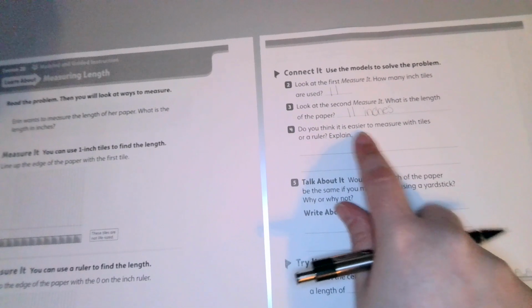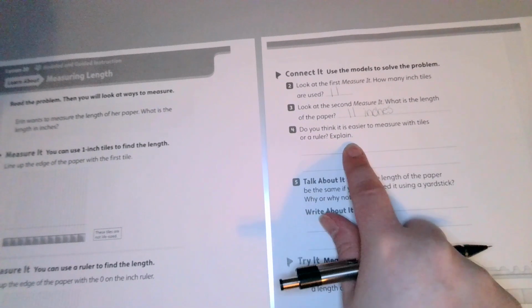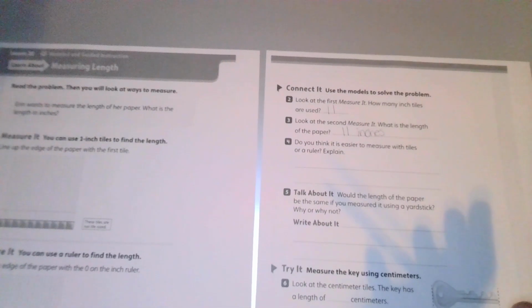Do you think it is easier to measure with the tiles or a ruler? Explain. Well, you can use either one. I don't really have inch tiles. I have a ruler. But you might find it easier to use a ruler because you could just line it up with 0. That's pretty easy.